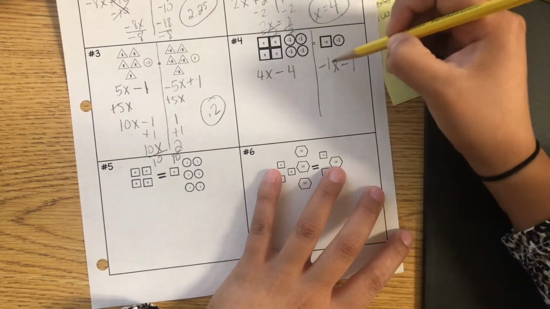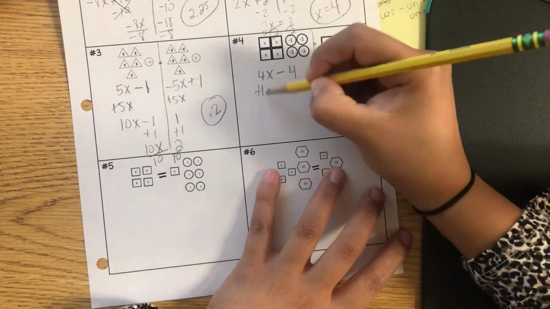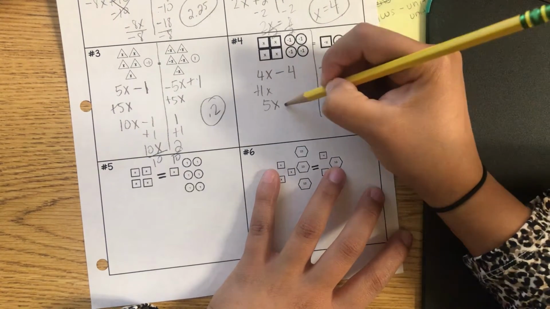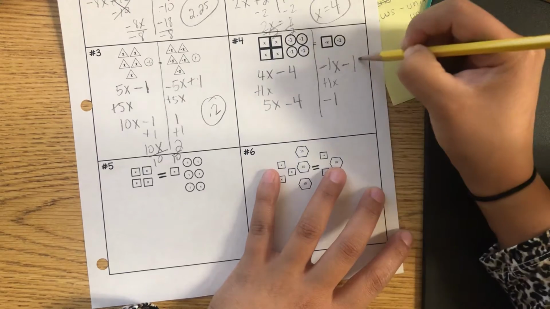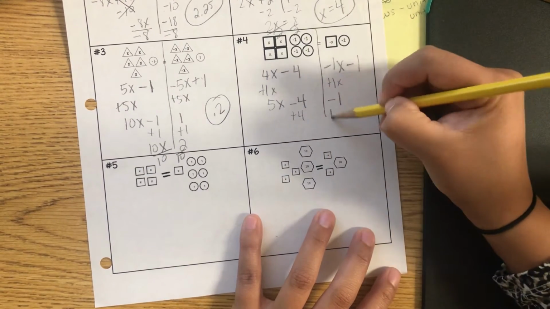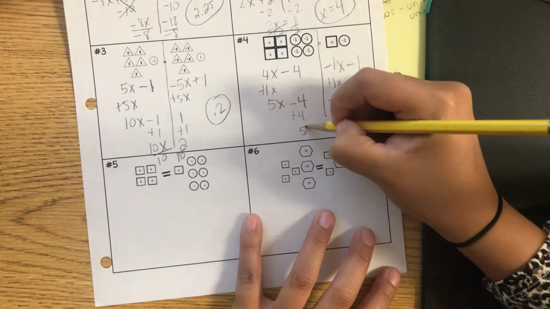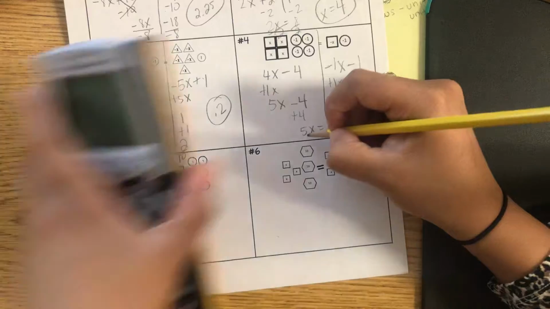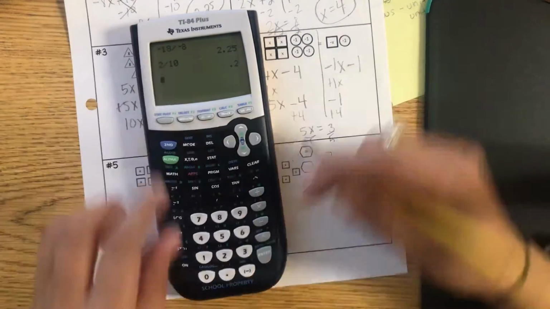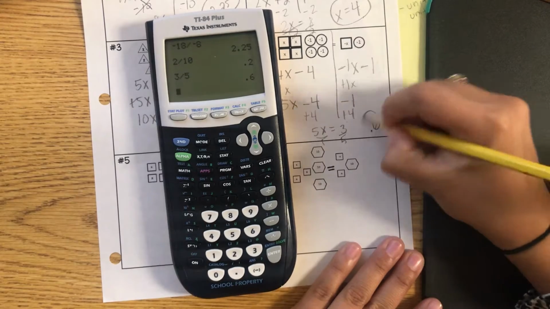So just watch your signs on these. The x over here, since it's negative 1x, I want to add 1x. So I have 4 plus 1 is 5x. I'm going to bring down this minus 4, bring down this negative 1. So then I'm going to add 4. So negative 1 plus 4 is 3. And then I divide by 5. And again, just like the other ones, when I do 3 divided by 5, I do get a decimal.